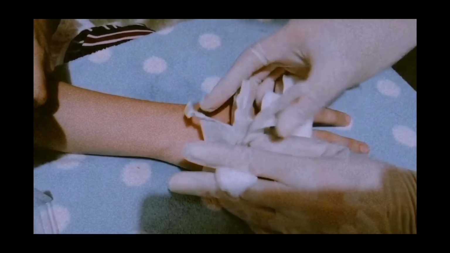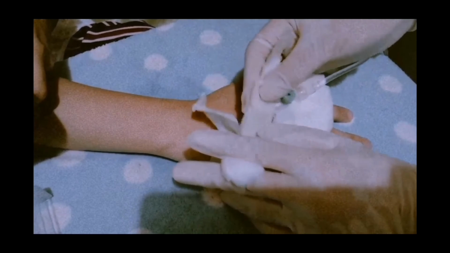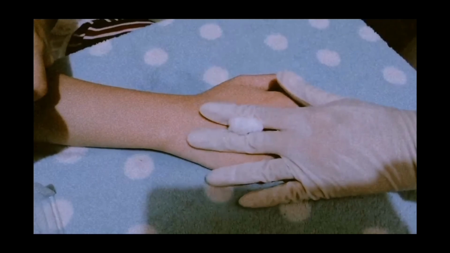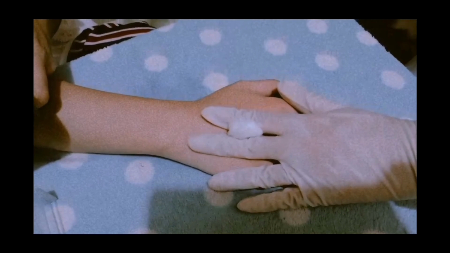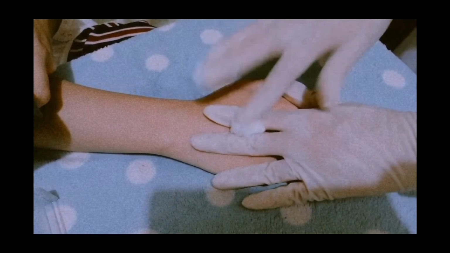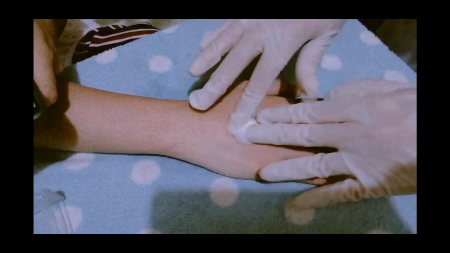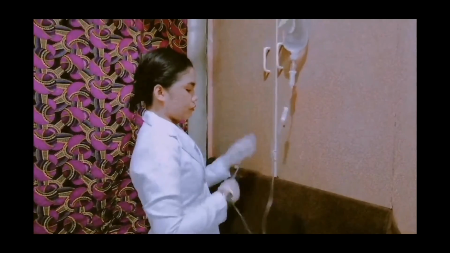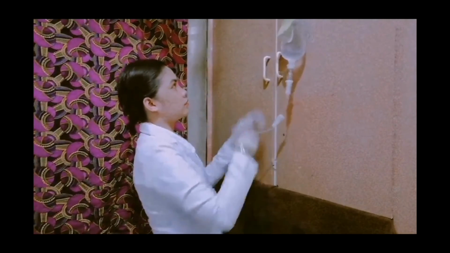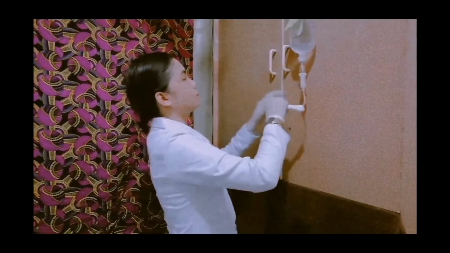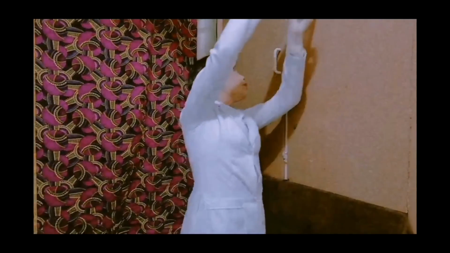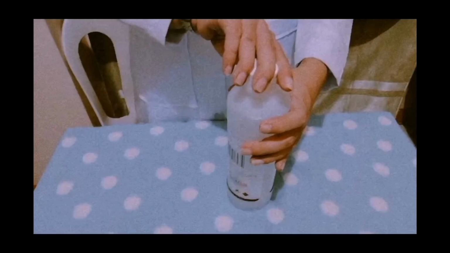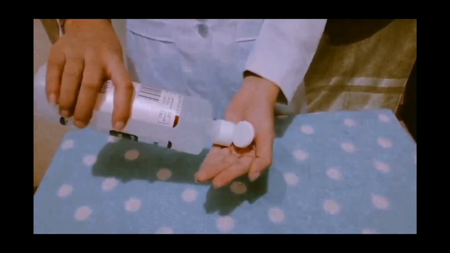Pulling out in the line with the vein prevents injury at the vein. And after that, immediately apply firm pressure at the site using the swab for 2 to 3 minutes. Pressure helps stop the bleeding and prevents injury at the vein. Next is to discard used supplies appropriately. Remove gloves and wash hands. The dressing continues the pressure and covers the open area in the skin, preventing infection.